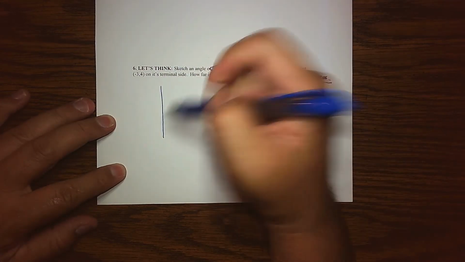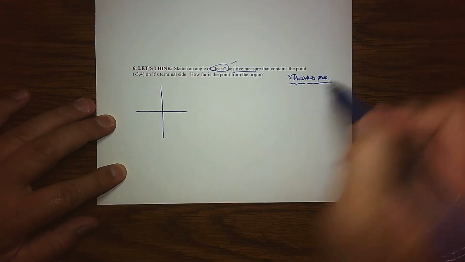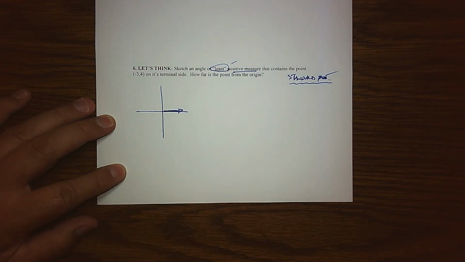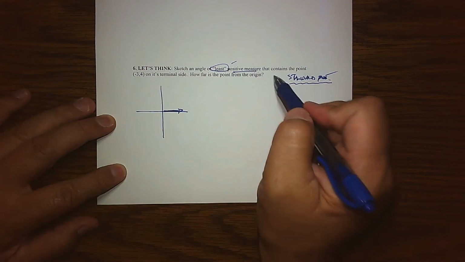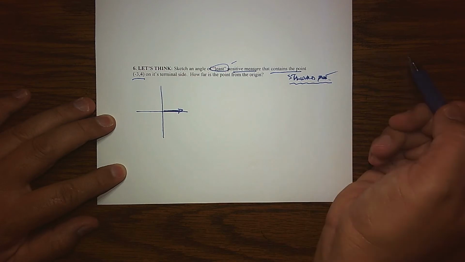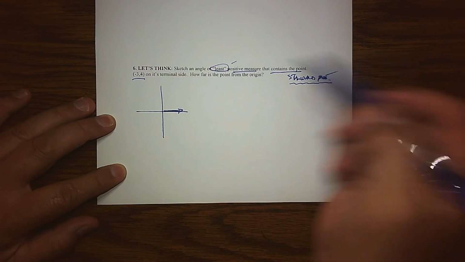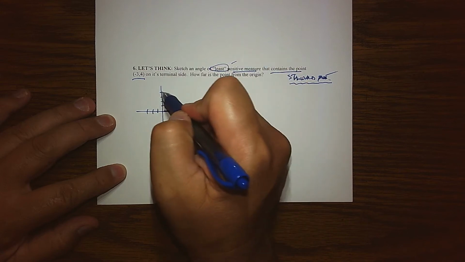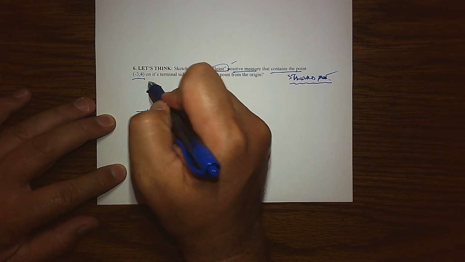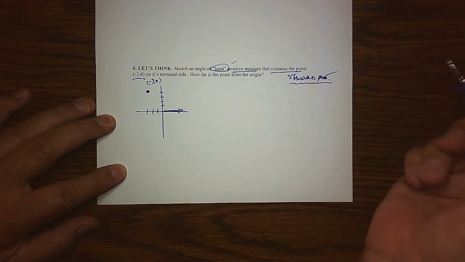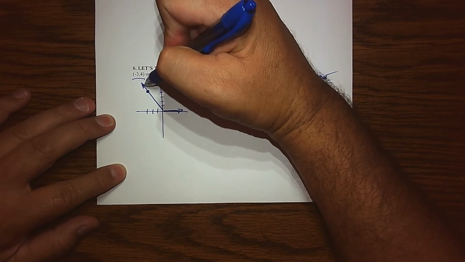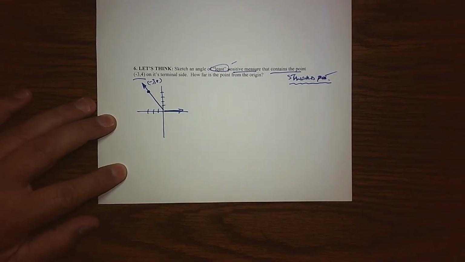First of all, let's start drawing my axes and put ourselves in standard position. So I know for a fact that my initial side starts along the positive x-axis. And then what we're told is that the terminal side contains the point -3,4. So if I put some grids to this, x is -3 and y is +4, so that data point, -3,4, falls on the terminal side. So my terminal side must be along that ray that contains the point -3,4.